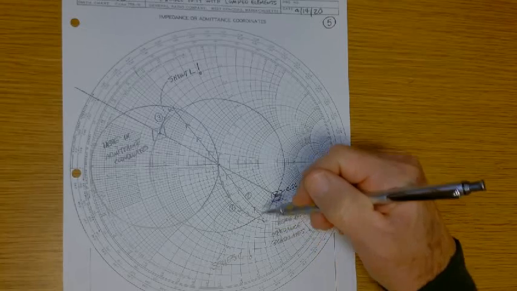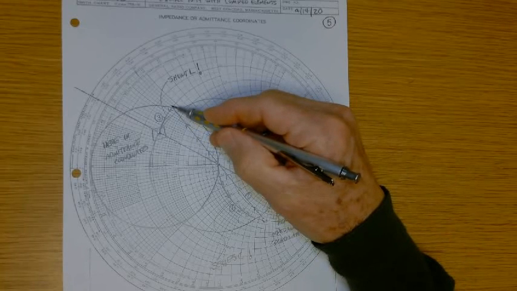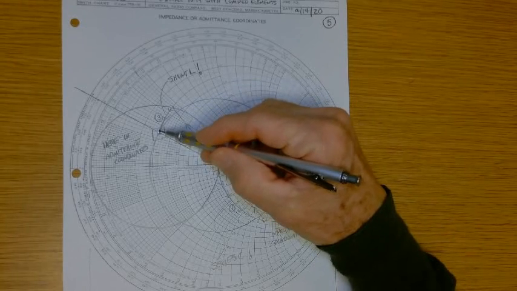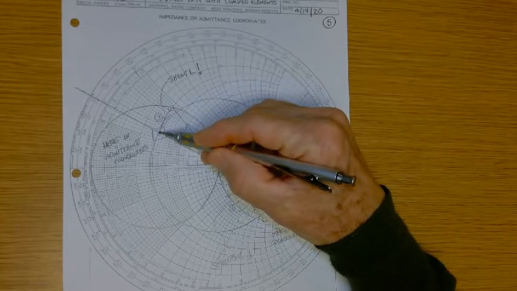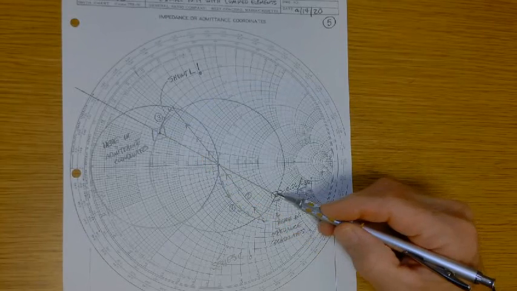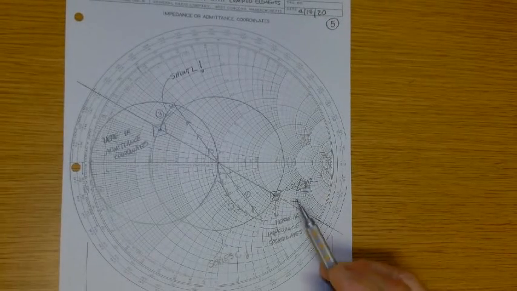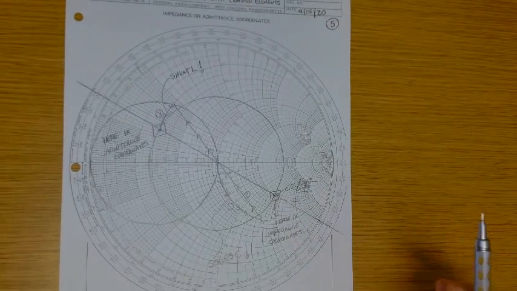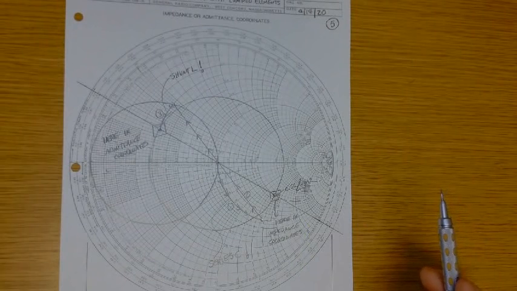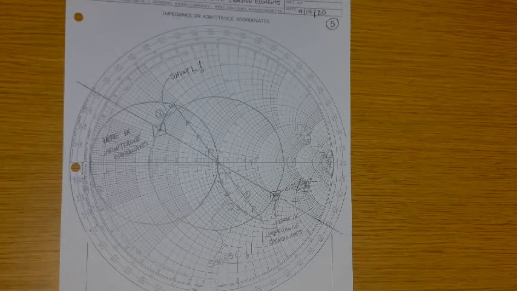Then I'm going to flip coordinates to admittance, and then I'm going to go from here to here. So then I'll be at this point in admittance coordinates, which is the same thing as being here in impedance coordinates. Voila, I'm done, because being here is 0.56 at an angle of minus 30 degrees looking into that network. Okay, so I told you how to do it. Now let's follow through.